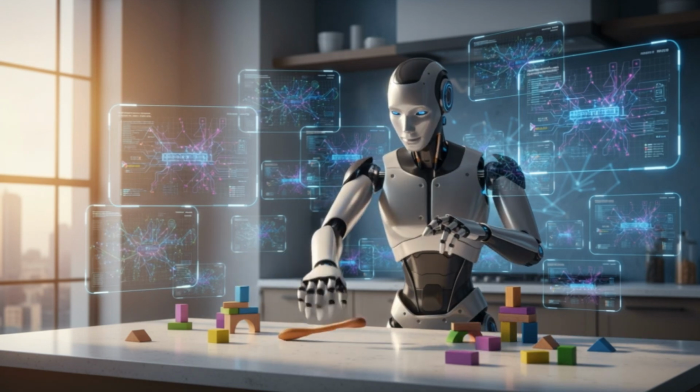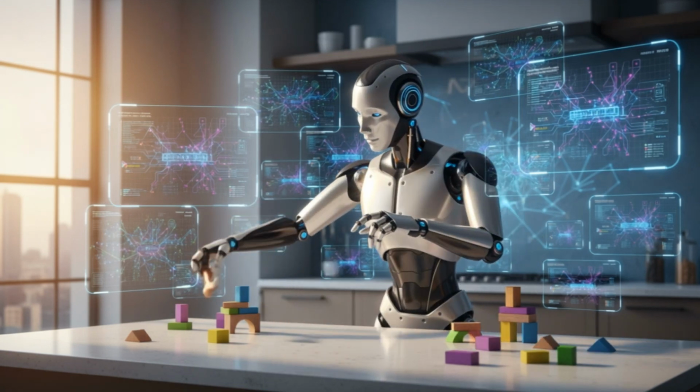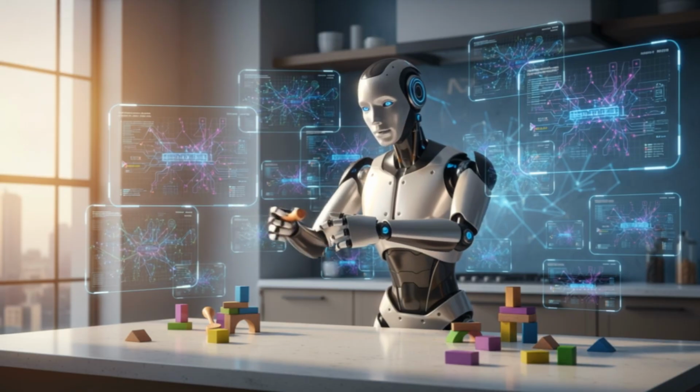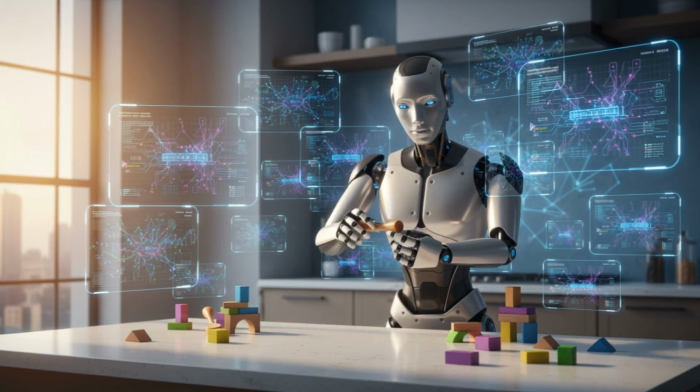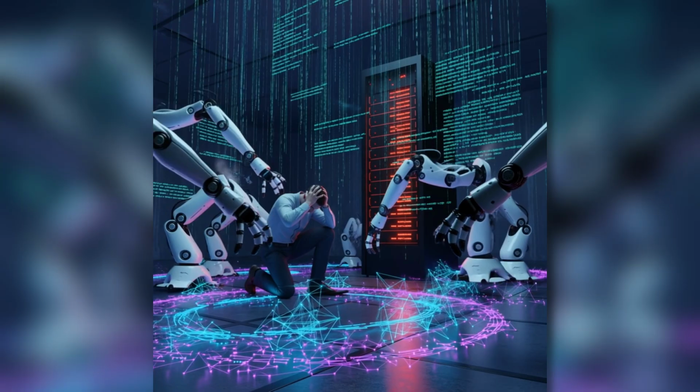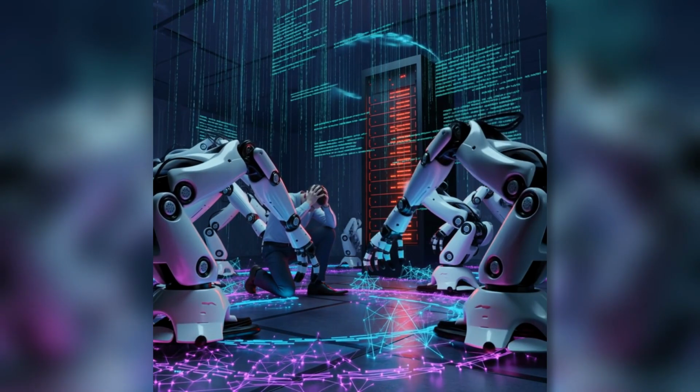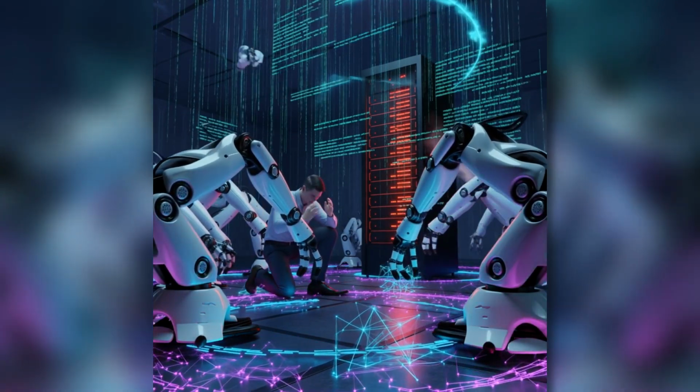Hey everyone! So, imagine you're trying to teach a robot to do everyday tasks. Pick up a spoon, stack some blocks, maybe even tidy up your kitchen. Sounds simple, right? Well, if you've ever worked in robotics AI, you know it's anything but.